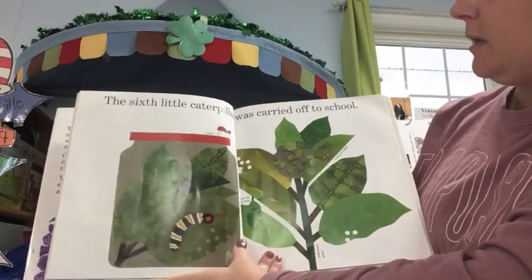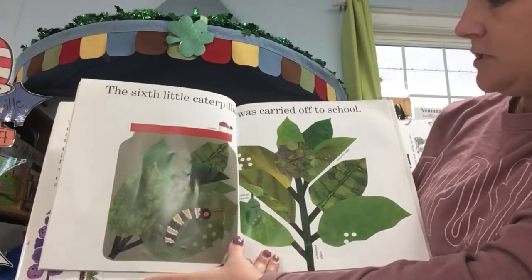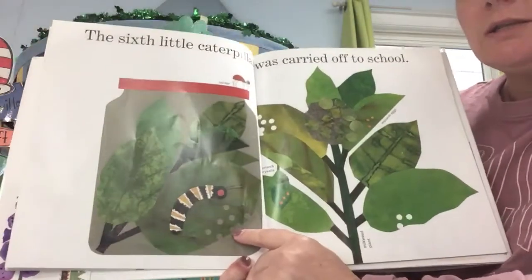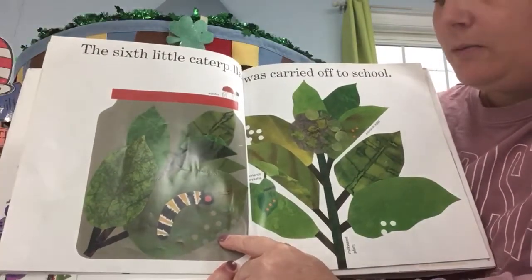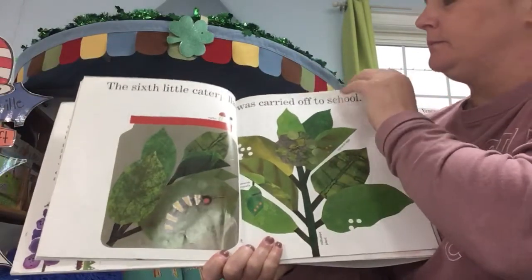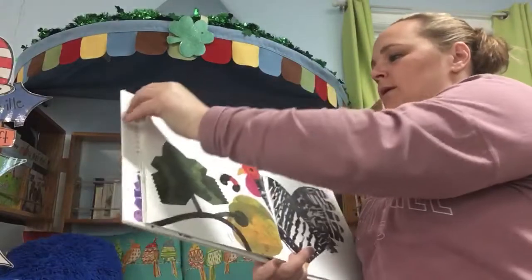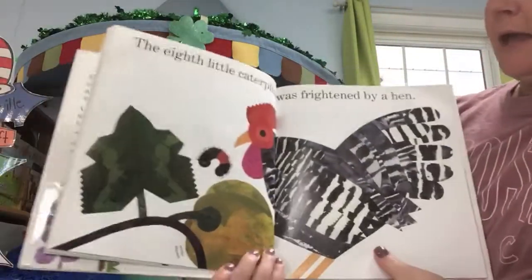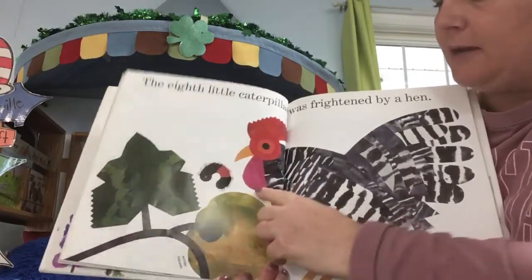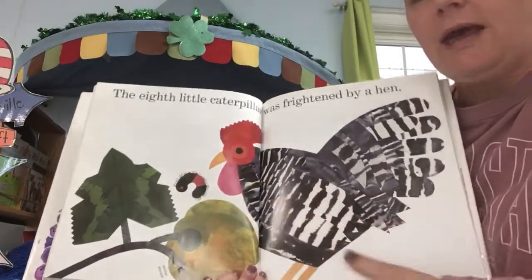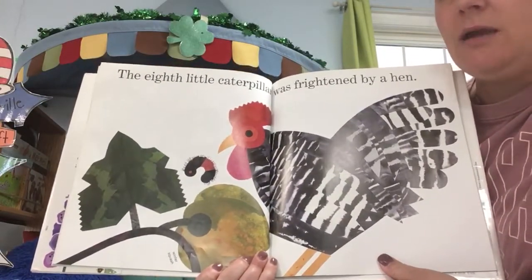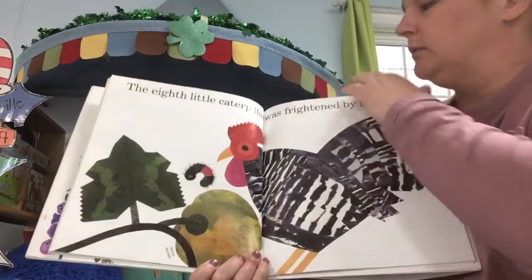The sixth little caterpillar was carried off to school. Look, somebody put him in a jar. You see those little holes on the leaf right there? I wonder where they came from and why the caterpillar did that. The eighth little caterpillar was frightened by a hen. Why would he be frightened by a hen? What's the hen going to do to the caterpillar? It looks like she's getting ready to eat him. That would scare me if I was a caterpillar.